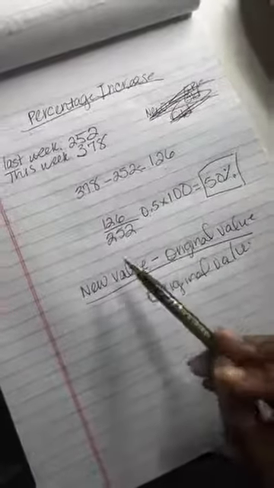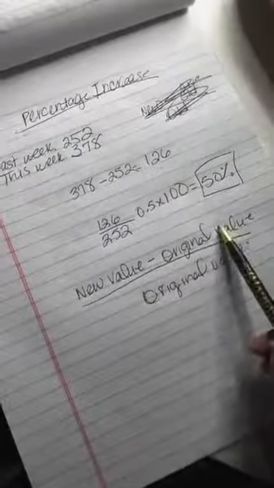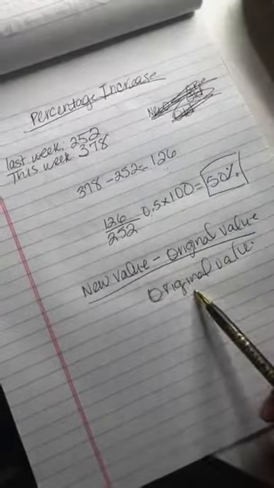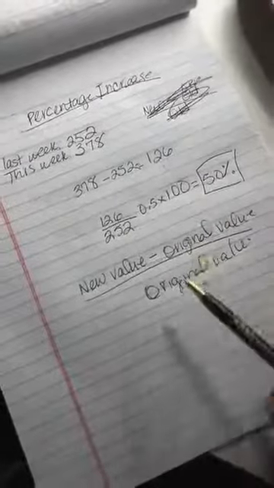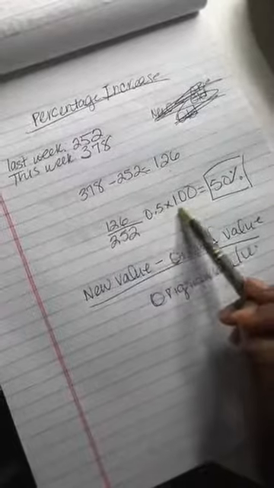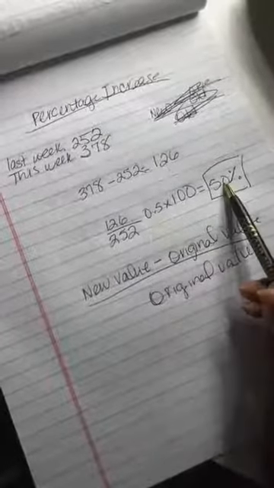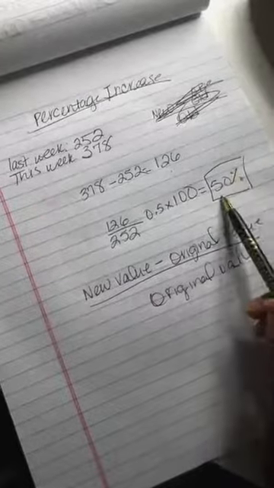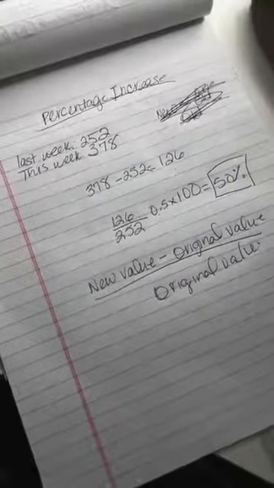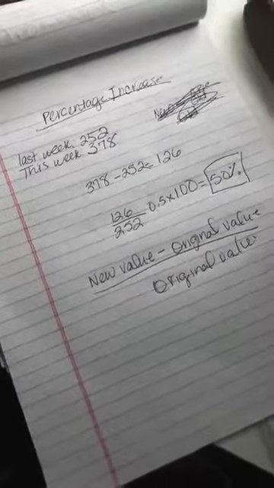All right, so that's why we did new minus original, 378 minus 252 to give us 126, divided by the original value, which was 252, and then multiplied it by 100 to take it from a decimal to a percentage, because they asked us for the percentage increase, and that is the answer, 50%. Does that make sense? Thumbs up if that makes sense. Great job.